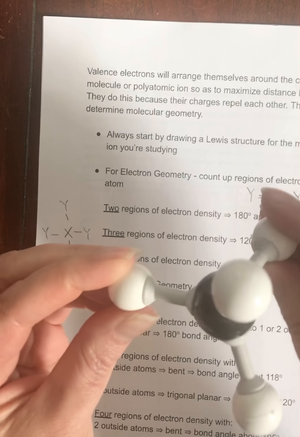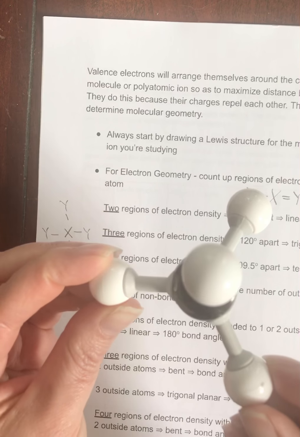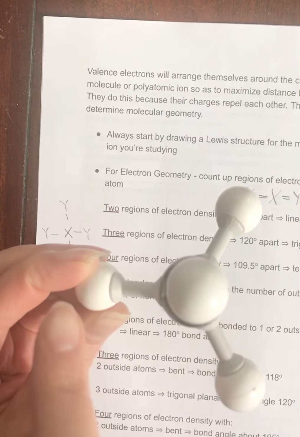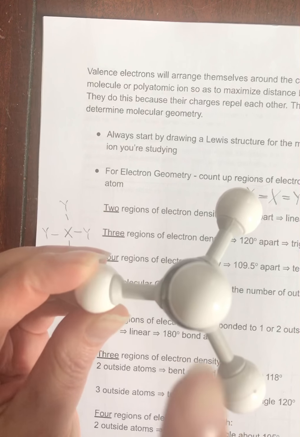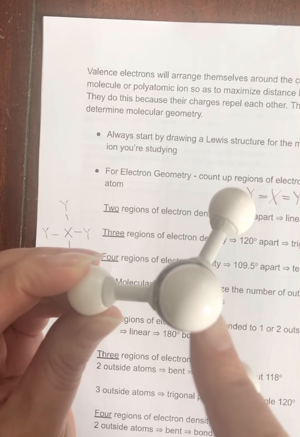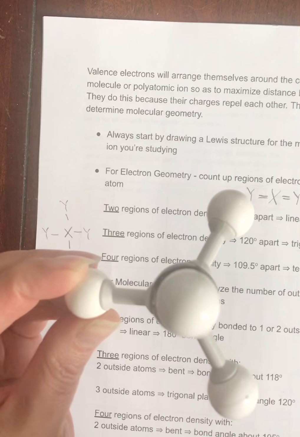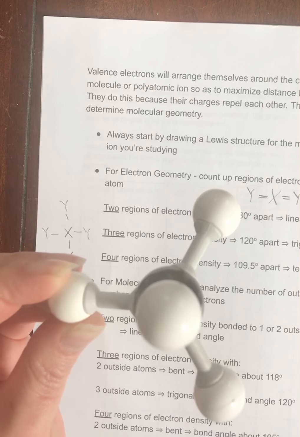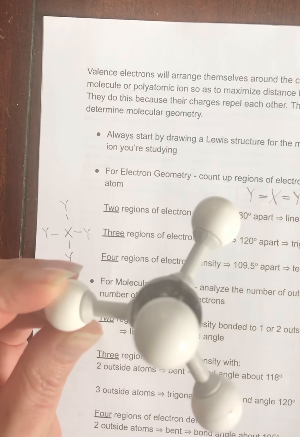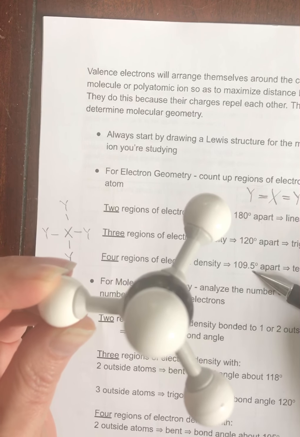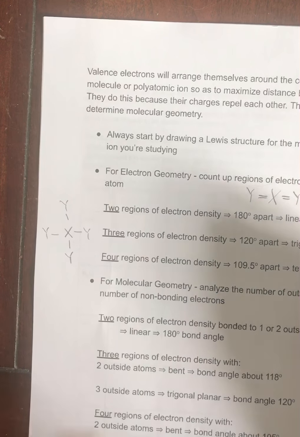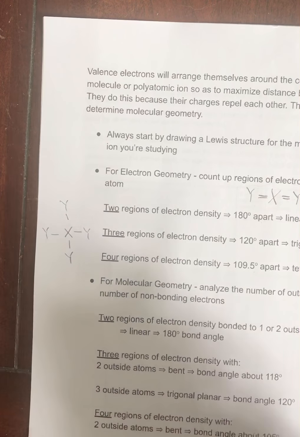So can you see, if we look at it right from the top like that, this atom and the center atom are all in one plane, and then one is coming toward me, and then one is going away from me in that plane. So that's a tetrahedral shape, 109.5 degrees apart. The next video will be about molecular geometry.